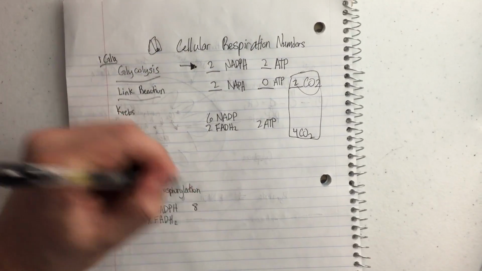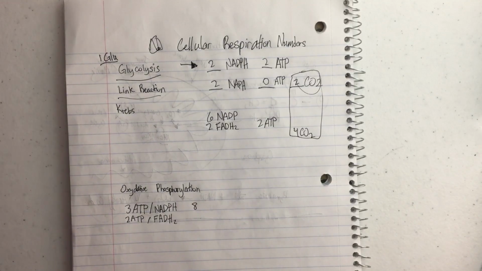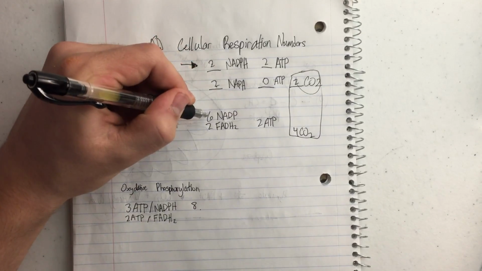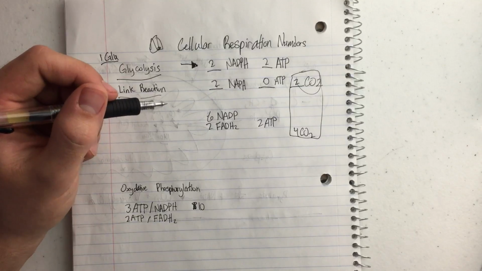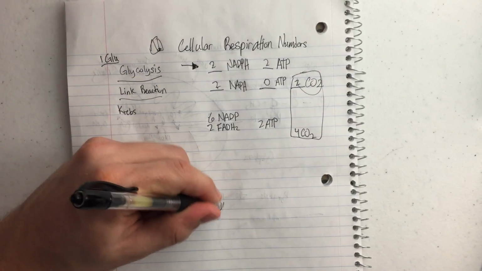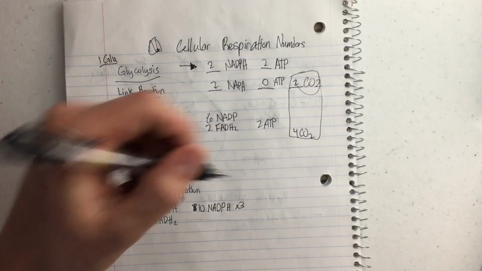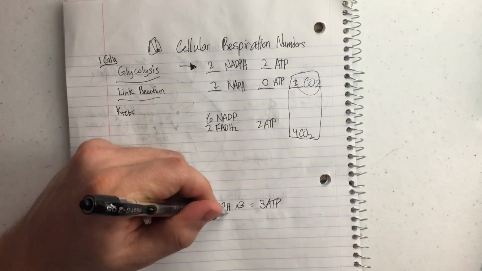Okay, so now let's have a total. So we have 8, 1, 2, 3, 4, plus 6. We have 10 NADPHs, right? We're going to multiply that by 3, because each one makes 3 ATPs. That's going to get us 30 ATP from our NADPHs.